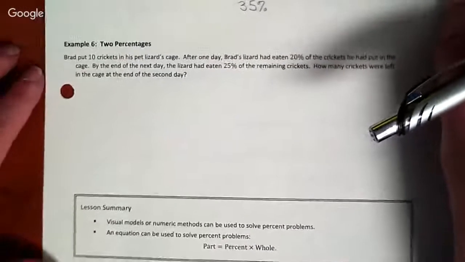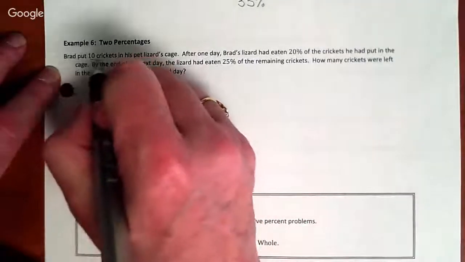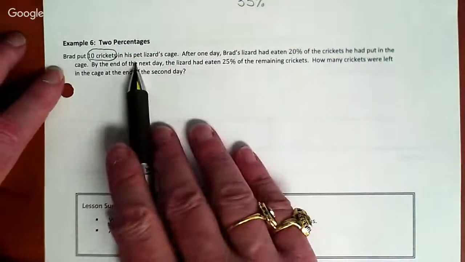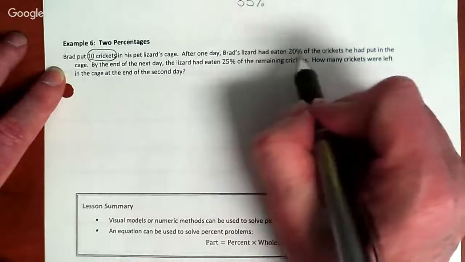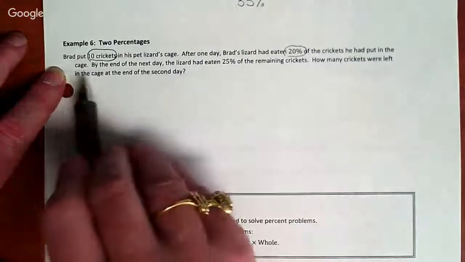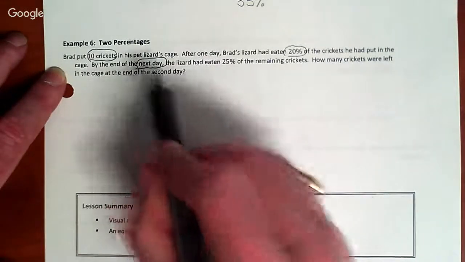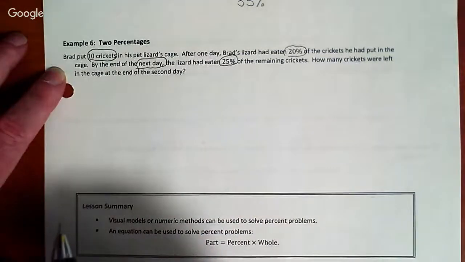Our last problem, we've got to be careful here because of what it's asking for. It says Brad puts 10 crickets in his pet lizard's cage. After one day, Brad's lizard has eaten 20% of the crickets he had put in the cage. By the end of the next day, the lizard ate 25% of the remaining crickets.